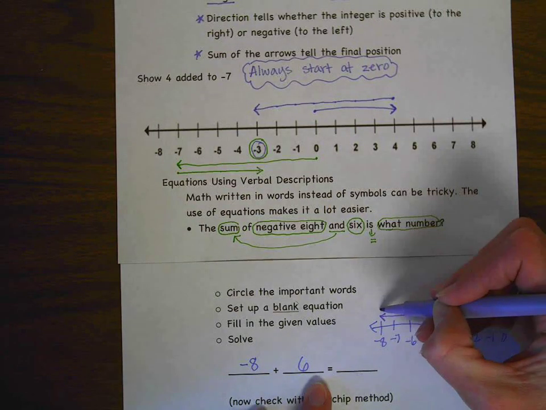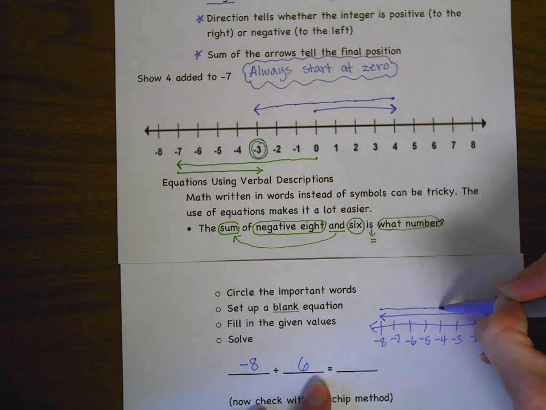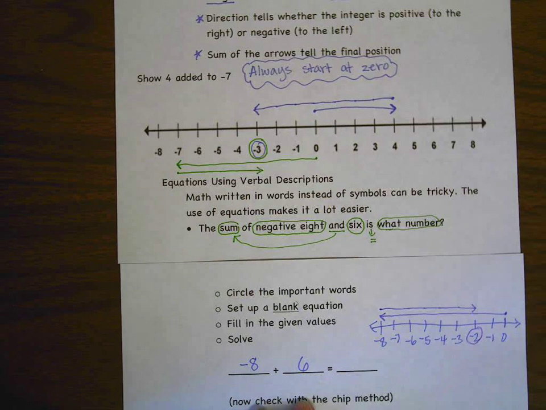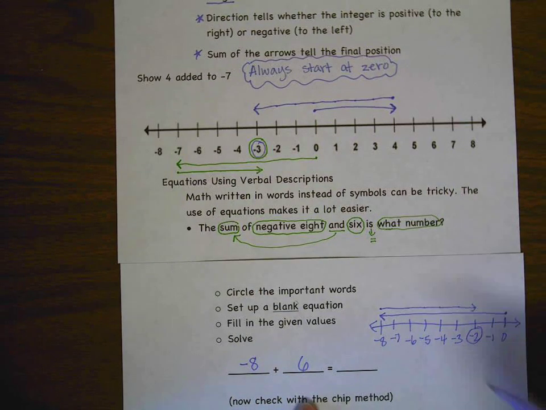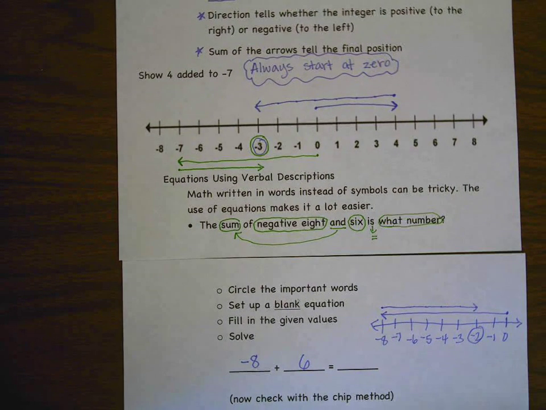And then it says add 6 to it. So I'm going to start at the -8, and I'm going to go 1, 2, 3, 4, 5, 6. And I stop right here. So my answer, according to the number line, is -2. So now there's another way to check it, and it's called the chip method.